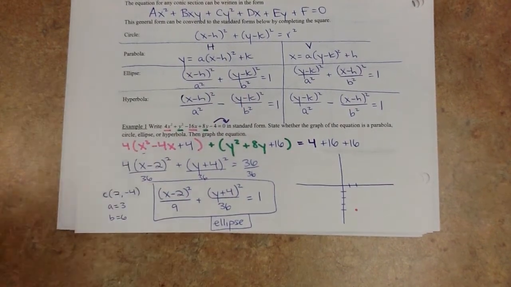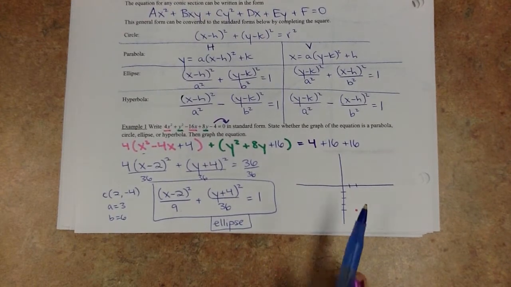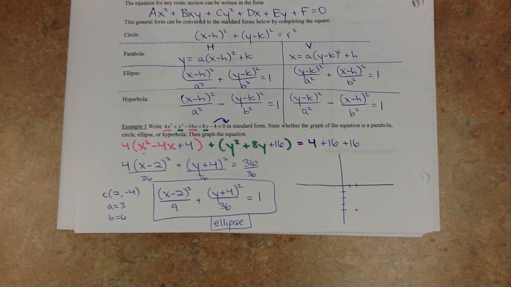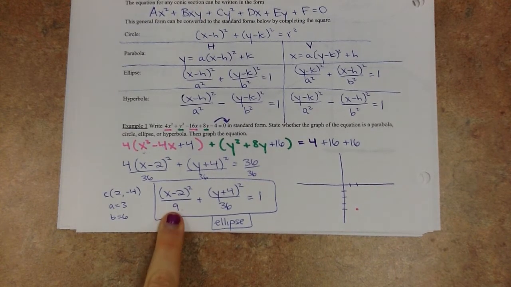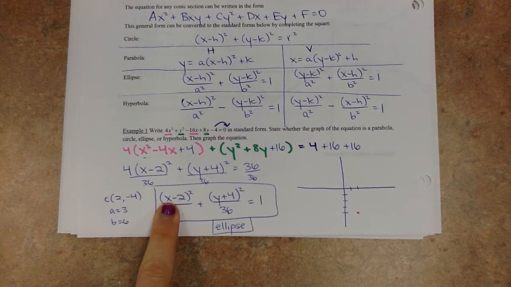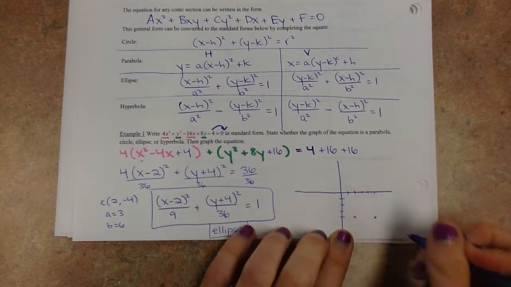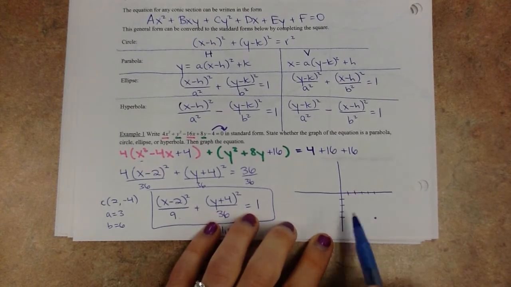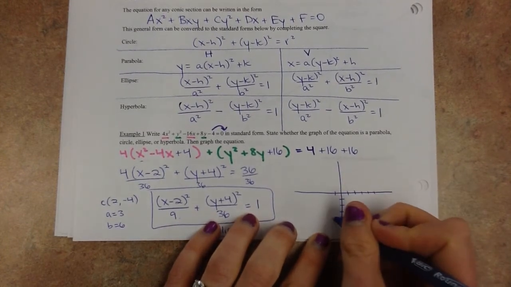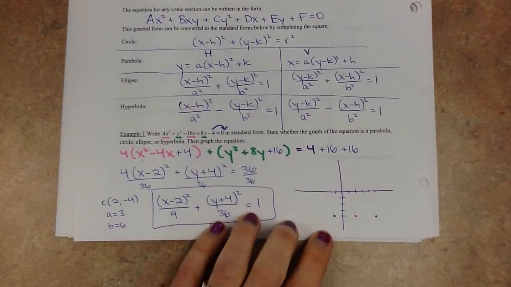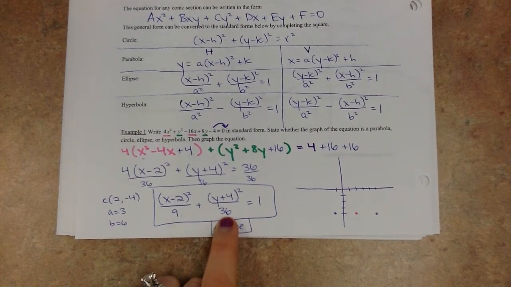So that tells me how many units to go up, down, left, right from that center in order to form my ellipse. Okay? So here we've got this is a 9. It's underneath the x. That's a left and right thing. So I'm going to the right 3 units. There's my first point. Then I go to the left 1, 2, 3 units. That's my next point. Then I'm going to go up and down this many units.